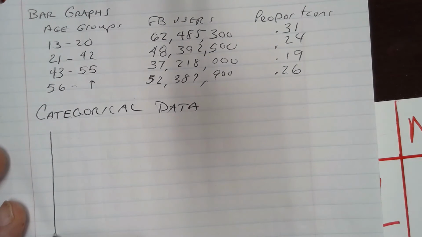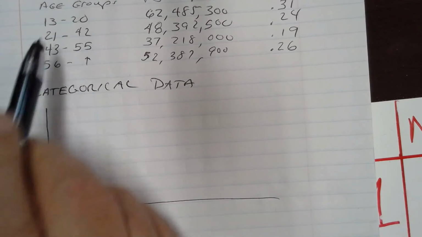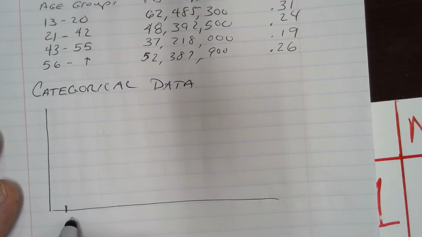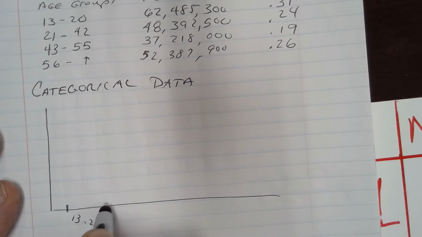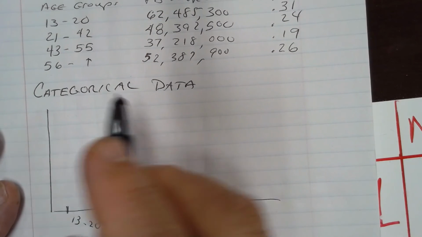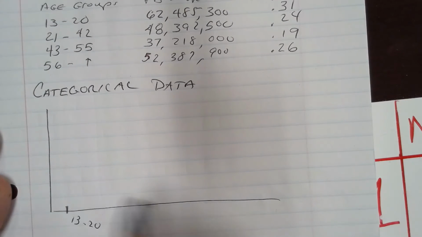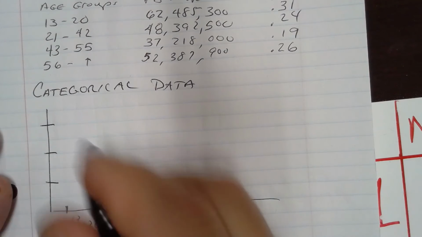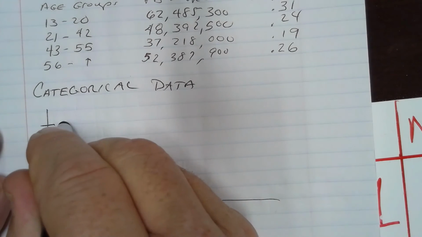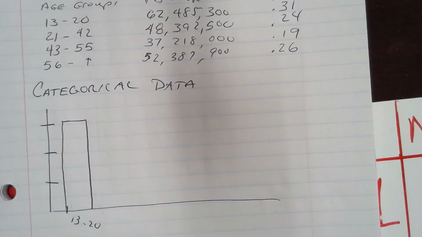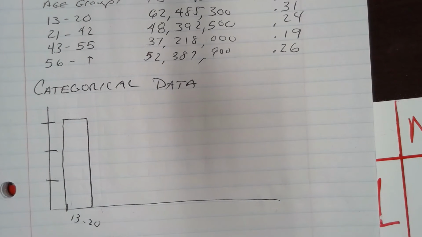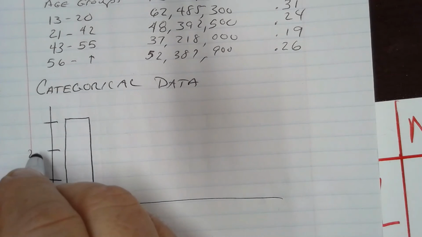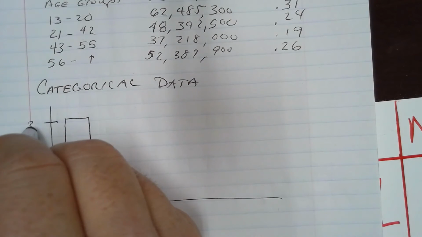Now, what you'll notice on here is that these will represent my bars, and so down here I will have one bar that will be from 13 to 20, right? And so that bar has a 31%, and so maybe I go 10, 20, 30, and so 31 would be up here, and so I draw my simple bar, right? And that represents 31% of Facebook users are between the ages of 13 and 20.